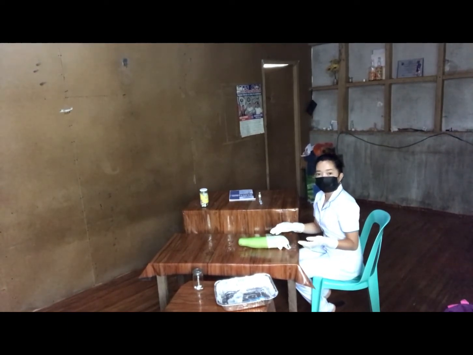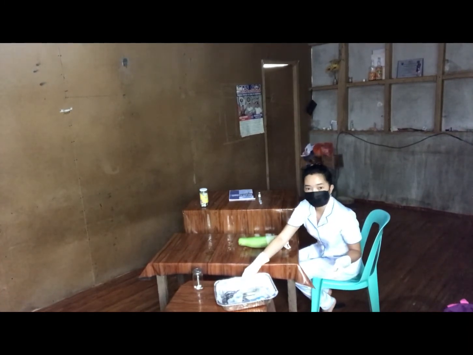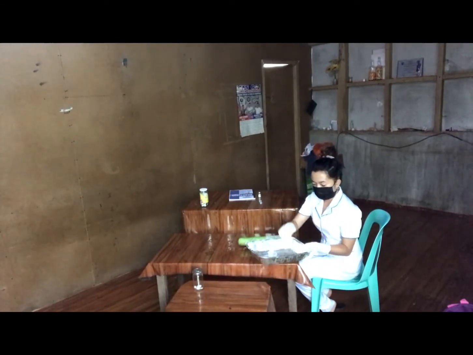First, check the medication order on the patient chart. So I will compare it to the patient chart. So this is the patient chart.